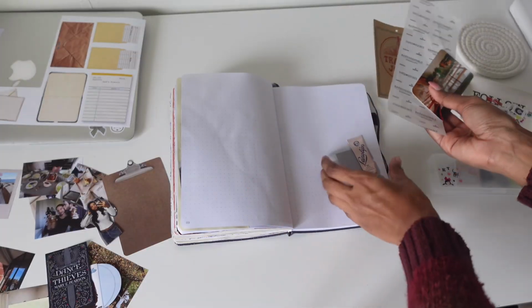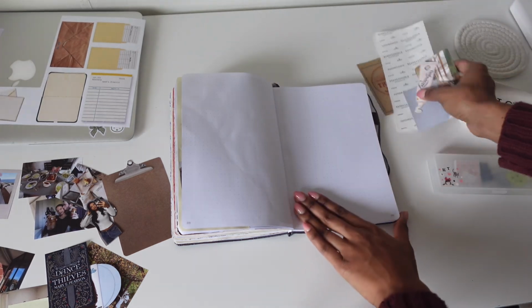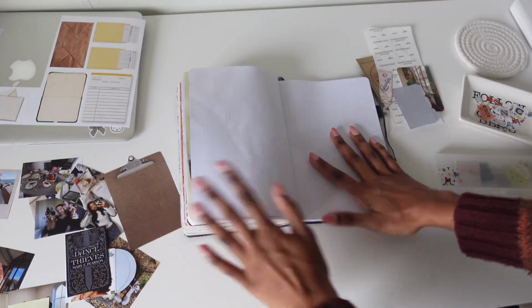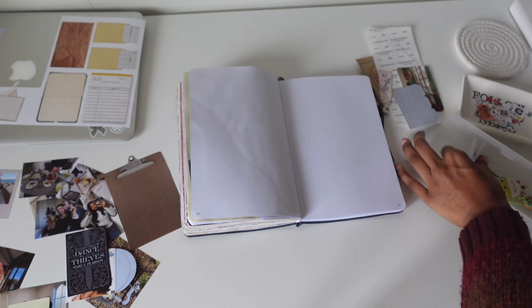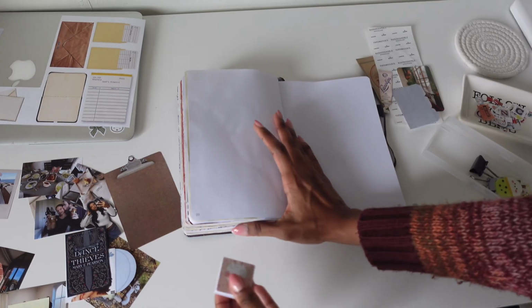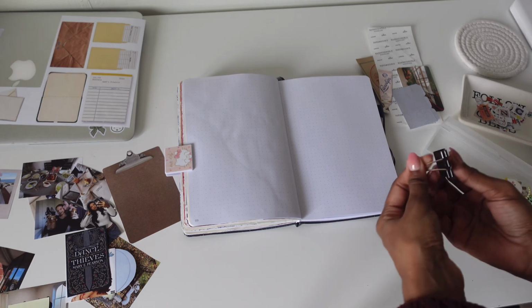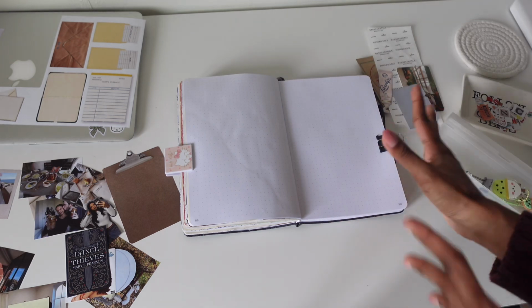I already started collecting a few ephemera pieces from throughout the month, so I'm not going to be doing a background for this page just between all of the prints I have plus this. I think that all of the images that I have will actually cover up most of the page, so I figure it's easier just to stick everything to the pages as they are without a background.